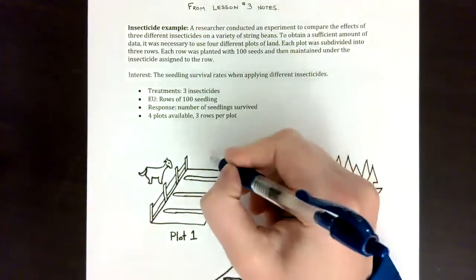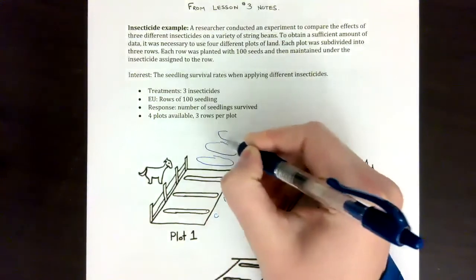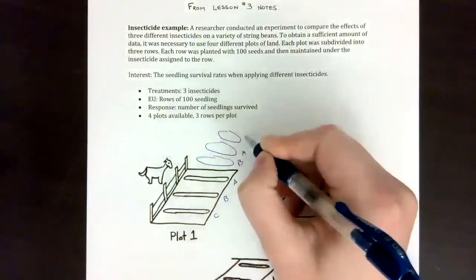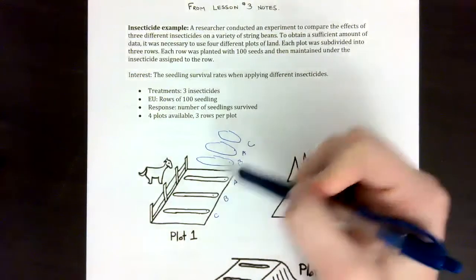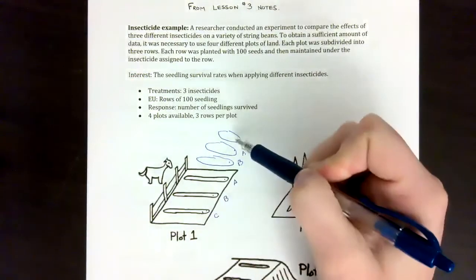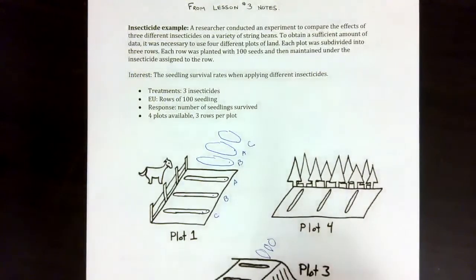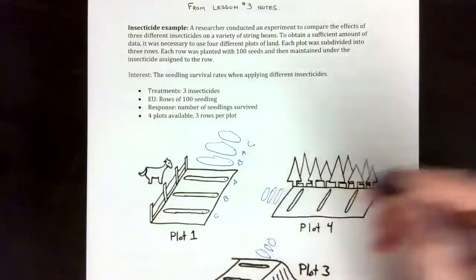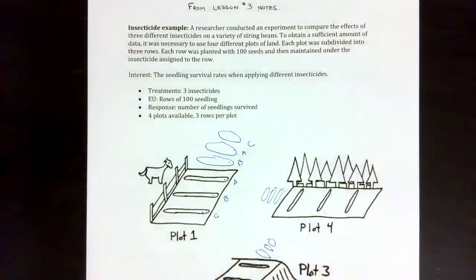What we would end up doing is adding an extra 3 rows to this plot and labeling them with treatments. So now within this block, we have 2 replicates of treatment A, 2 replicates of treatment B, and 2 replicates of treatment C. Now, you would also have to make 3 more rows here, and 3 more rows here. Of course, so that we get a balanced design.